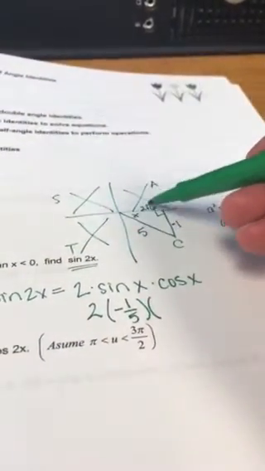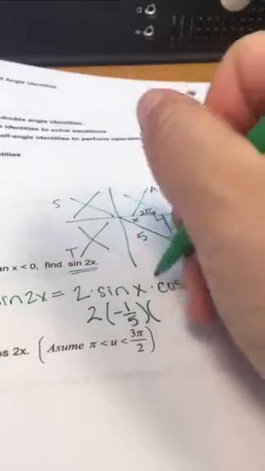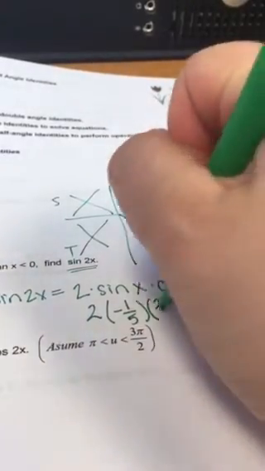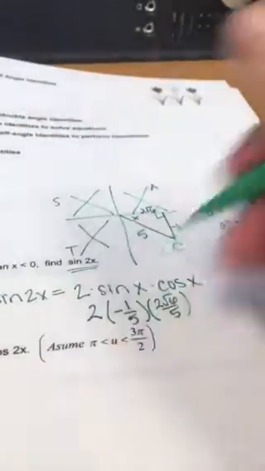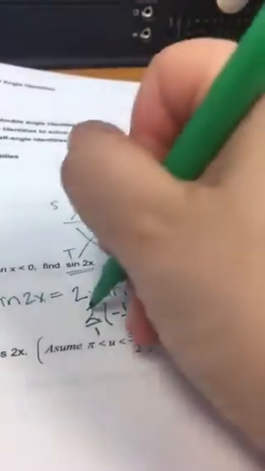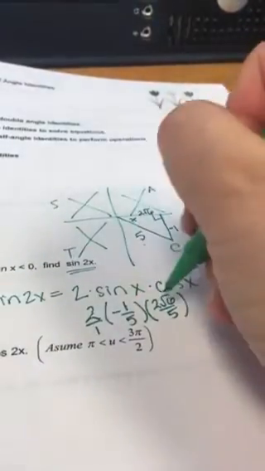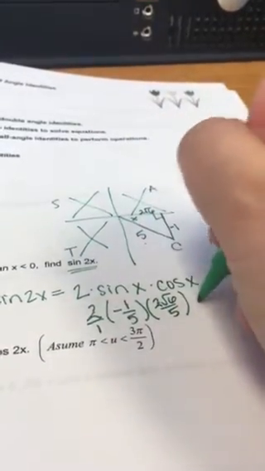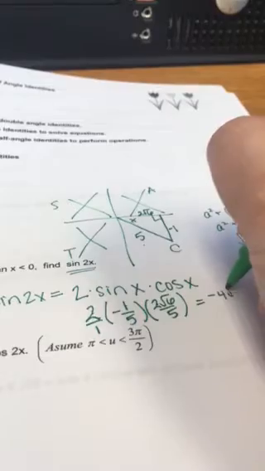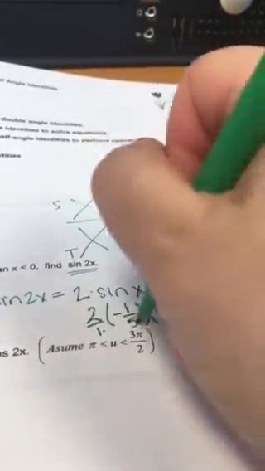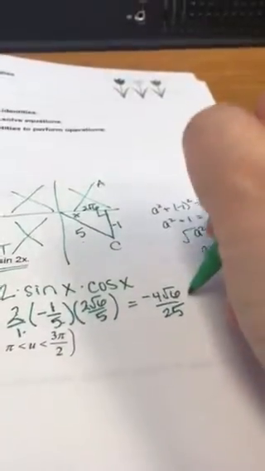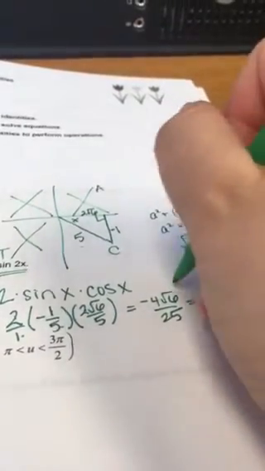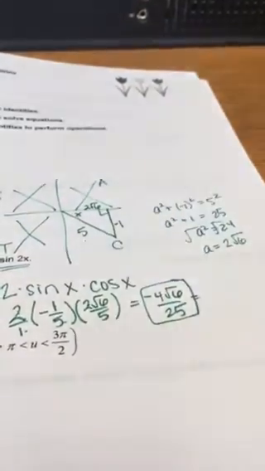Cosine of x is adjacent over hypotenuse, so 2√6/5. Once you do this, it's really just multiplying everything together. Multiply your tops together: 2 times -1 times 2√6 is -4√6. And 1 times 5 times 5 on the bottom is 25. Double check to see if you can reduce. If not, we're done.